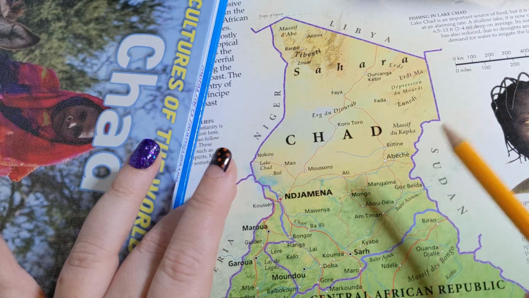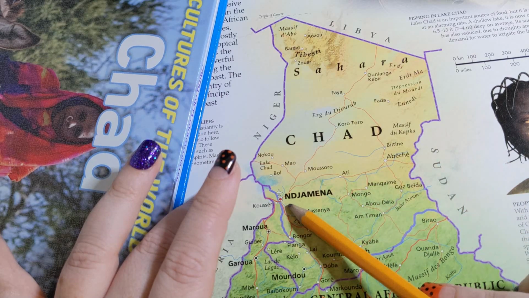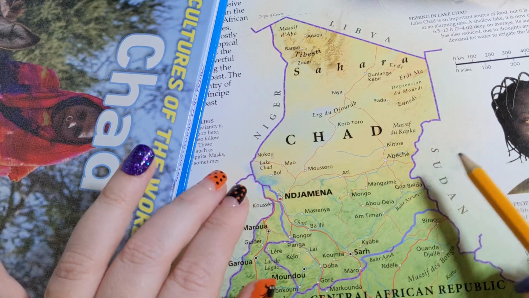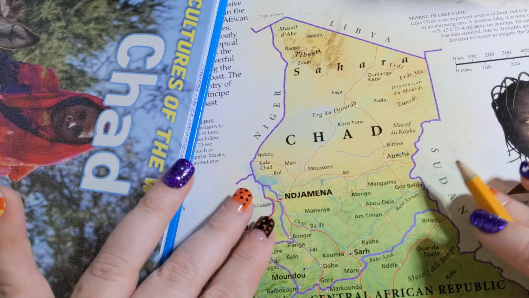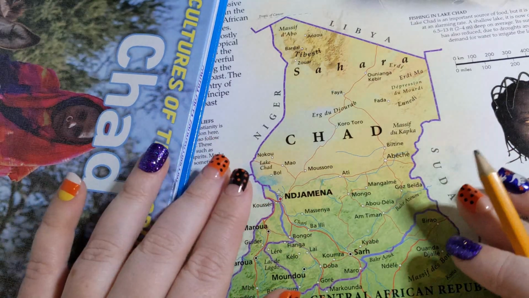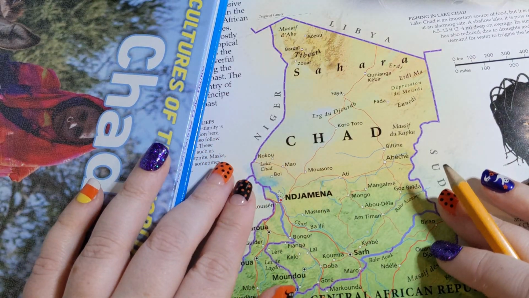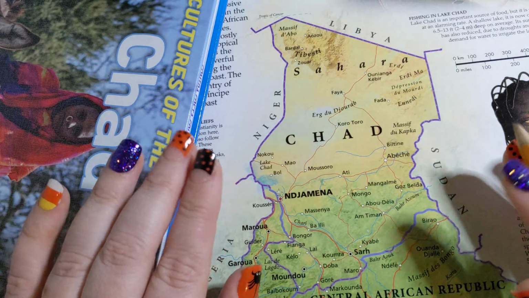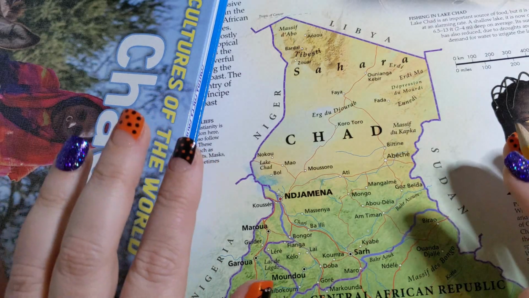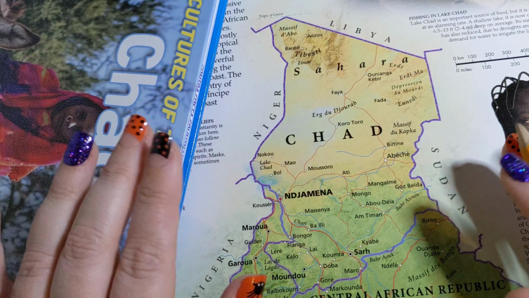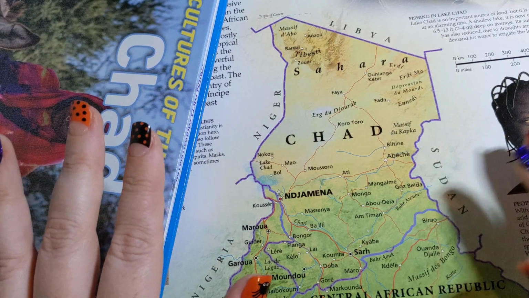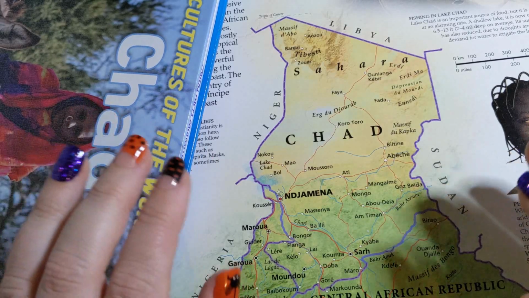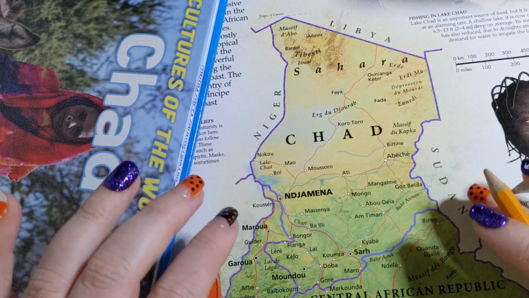controlled Chad. I believe, I didn't write it down, I believe he's the one that changed the name to N'Djamena, trying to make Chad more African. He also made people who had French names change their names. Hissène Habré was not a good person, okay? Just to demonstrate how bad he is, he's currently serving a life sentence for crimes against humanity. So that's how bad he was. He was not a good ruler.